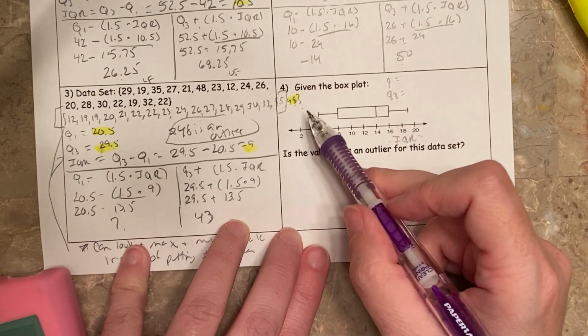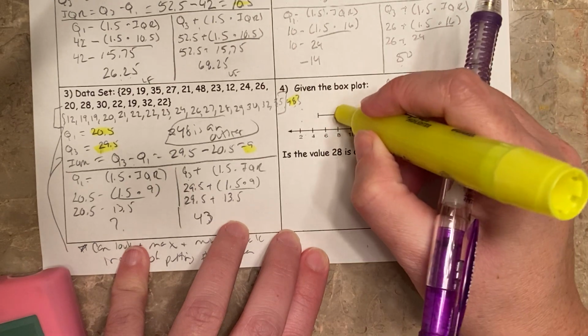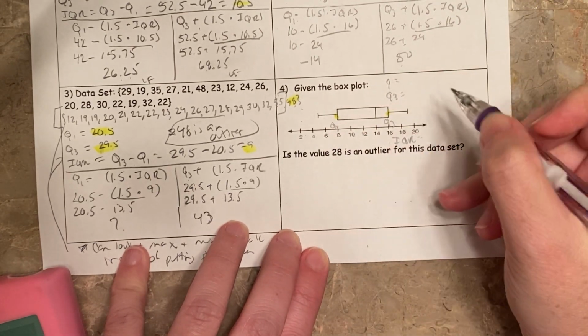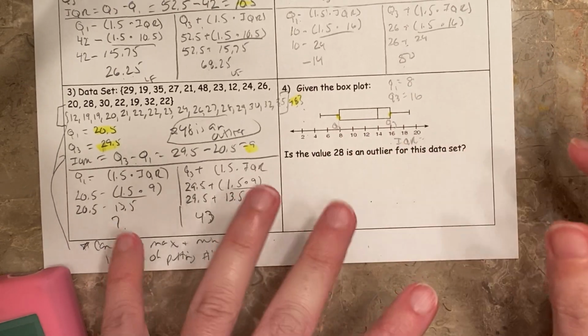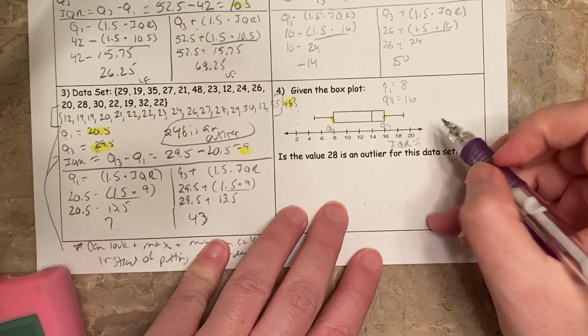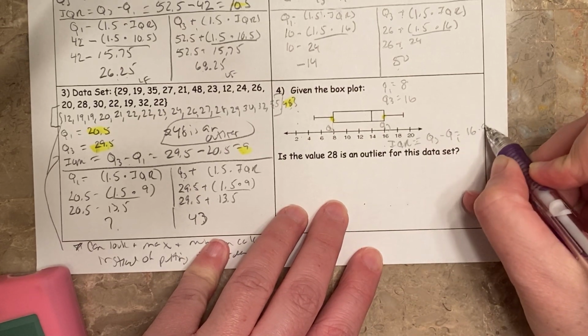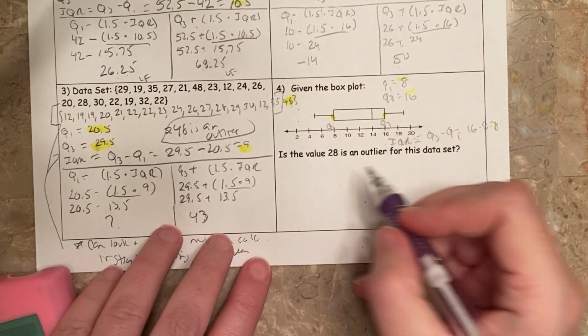Instead of giving you a list of numbers to plug into the calculator, they just give you the box plot. Remember, this is your Q1 and this is your Q3. The Q1 is the start of the box and the Q3 is the end. So this is 8 and this is 16. Without doing any work in the calculator, this is almost easier. Q3 minus Q1, so 16 minus 8 is 8. So we have 8, 16, and another 8.